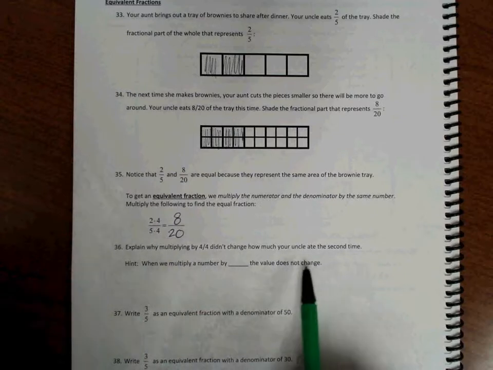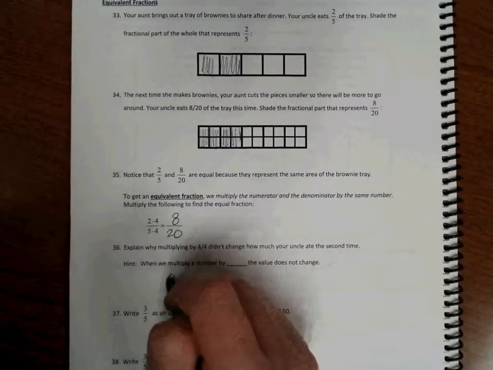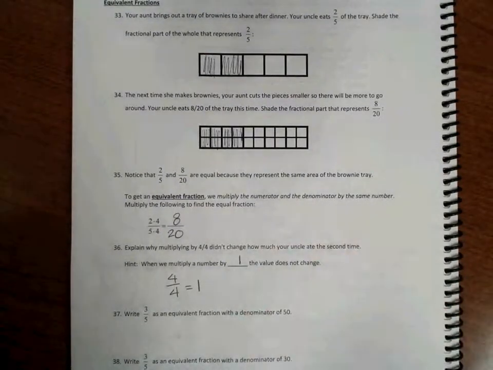Explain why multiplying by 4/4 didn't change the value. Well, what is 4 over 4? 4 over 4 is just equal to 1, right? So we really just multiplied by a really fancy 1.